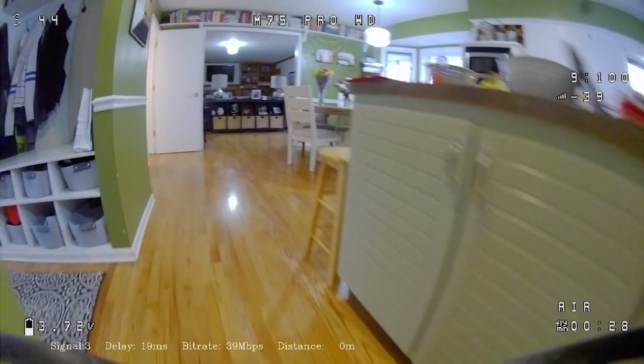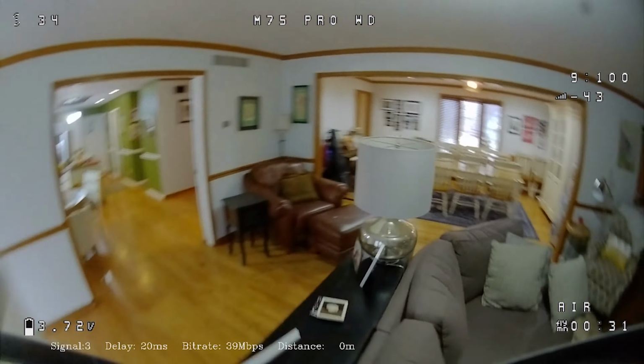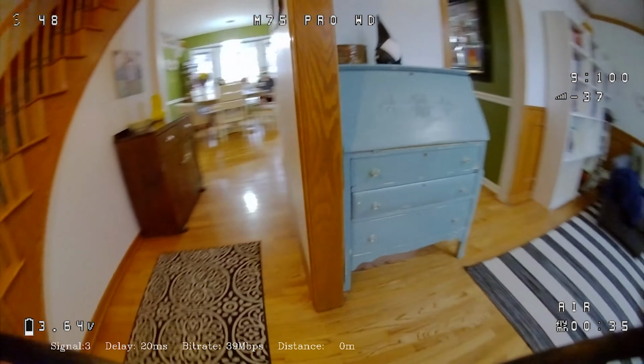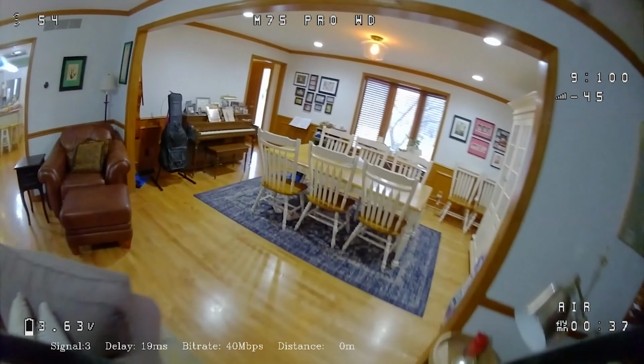Also, the bit rate that it's recording at, that's information that you might want, as well as the distance. But the distance, it doesn't record because there's no GPS. But then we have our Betaflight elements. We've got our clock down there at the bottom running nice and smoothly. It shows my mode just above the clock.